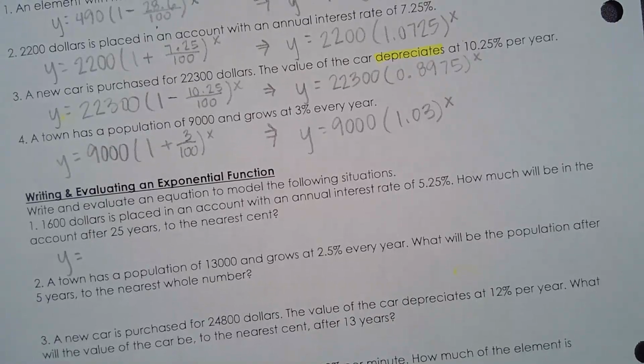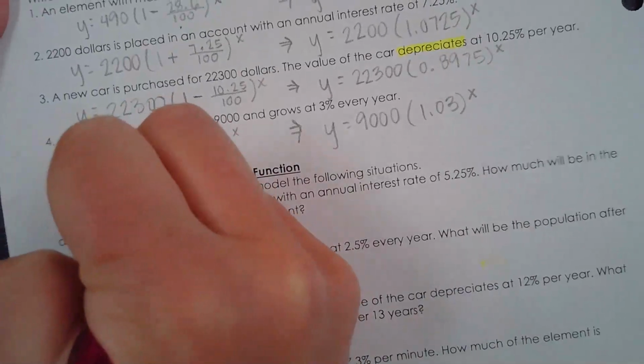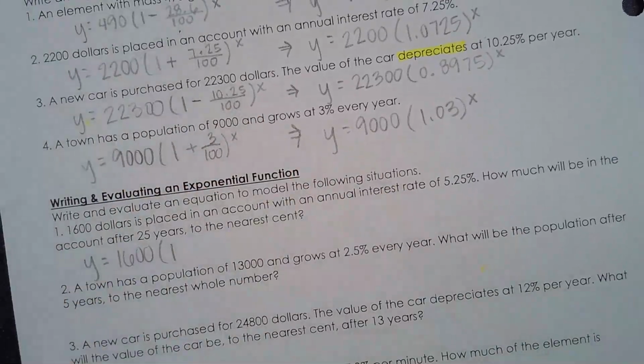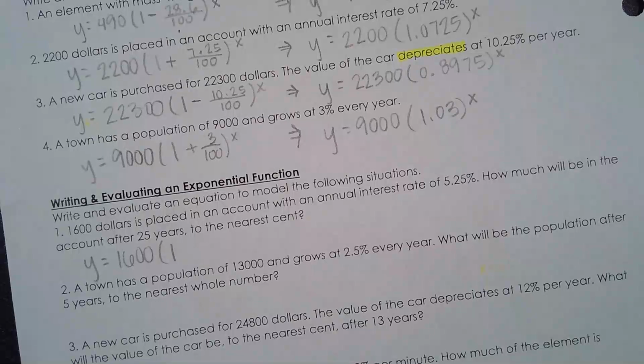I'm about to put popsicle sticks because y'all are all here and we all know what's going on. Bree, what's our starting amount? Awesome, 1,600. And then we'll have parentheses of 1, and then we're either going to do plus or minus, just depending on if it's growth or decay. Do we have any thoughts about which one it might be this time?